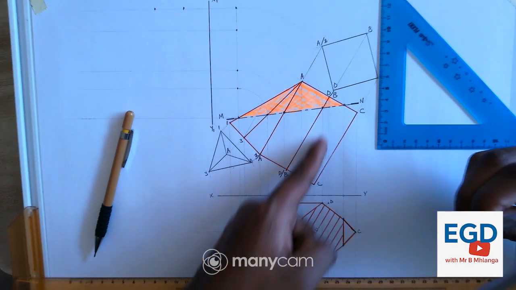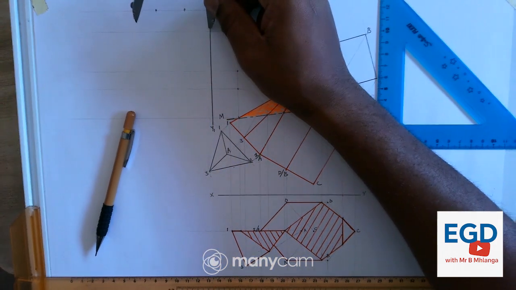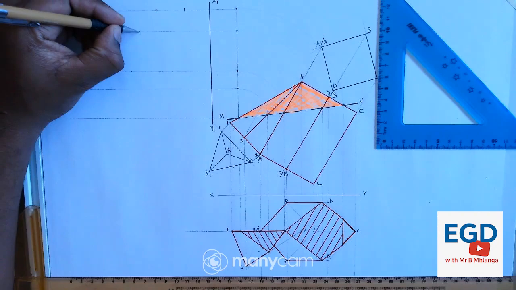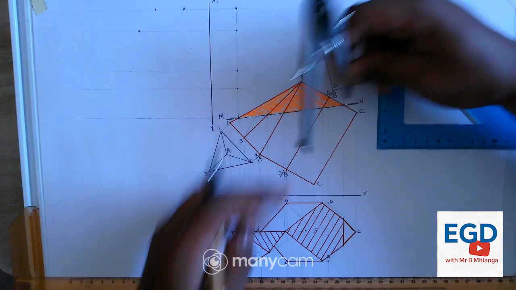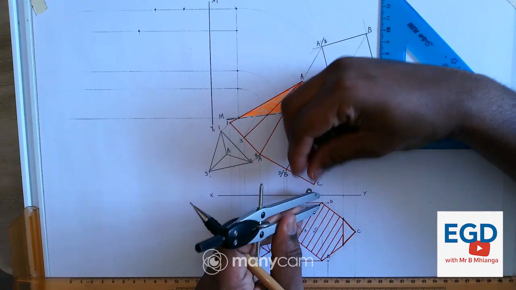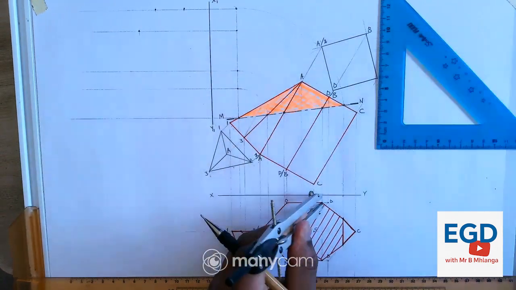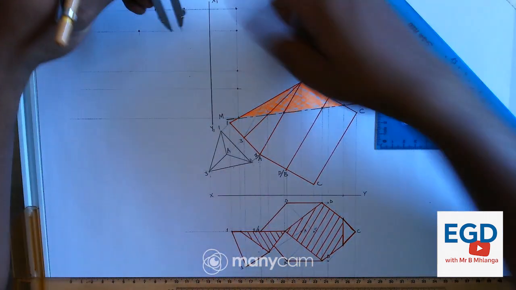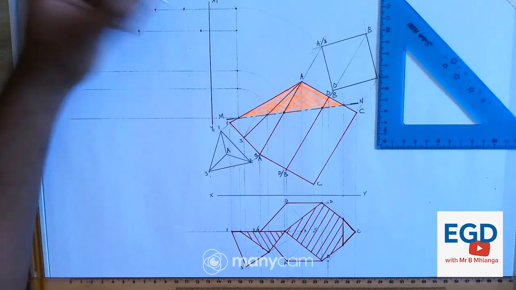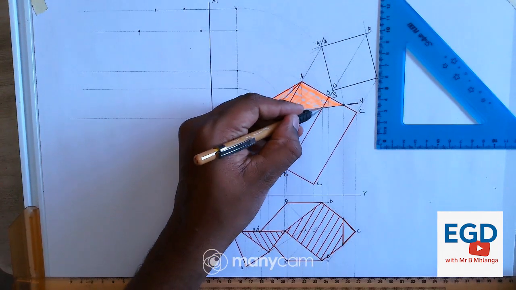So now I'll use this line. I'll put my compass on the X1 Y1 line, mark a point there. Okay, and then the next one, it's this small section there. So I'll just take this, mark it there. So it's a point. Okay, I'm done with this point.